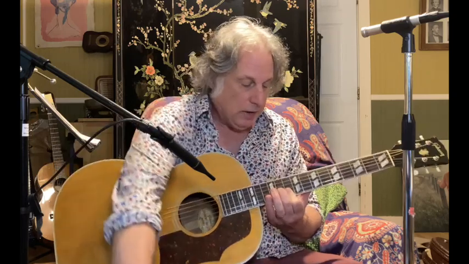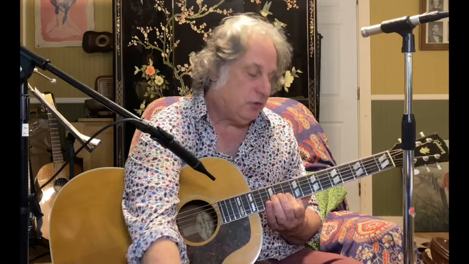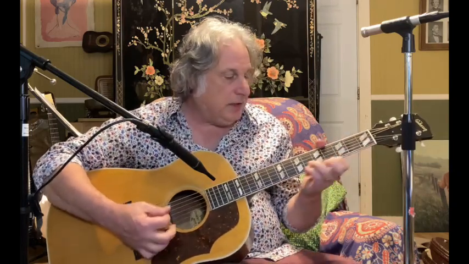Now we have F sharp, A, D. And so that's going to be 0, 11, 10, 10. It's really interesting how you take the notes of a chord and change their order, and that gives you a very different sound. D here, D here, and D here.